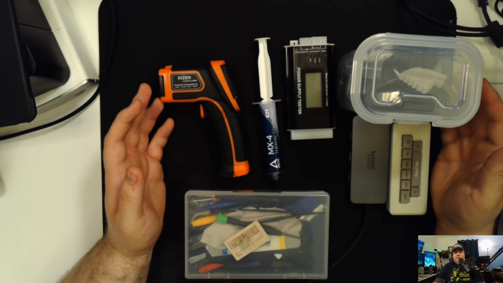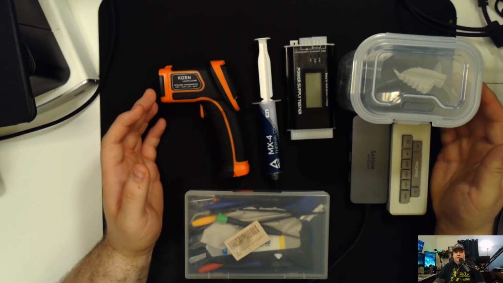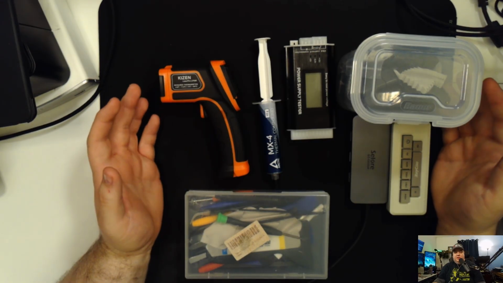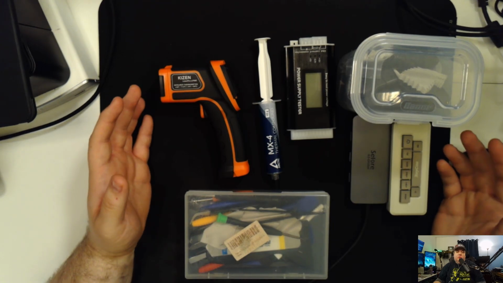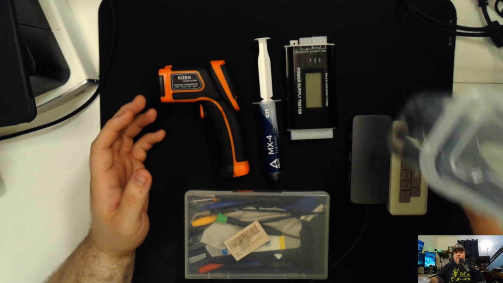This is very customizable. You can interchange certain things. So this is not a, oh, you have to have this. This will help you in the long run if you have these certain things.